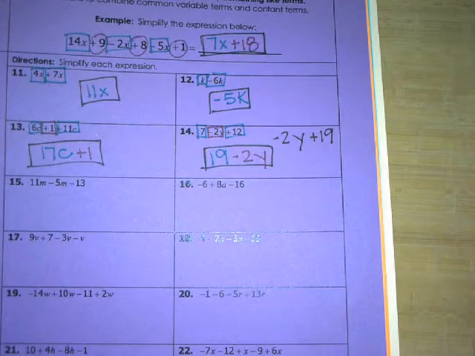Why can't you do 19 minus 2 and get 17y? Because they are not the same terms. Because it has that y there. And if you were to plug in a number for the variable and follow order of operations, you would not get the same result in the end if you combined those terms. Does that make sense?